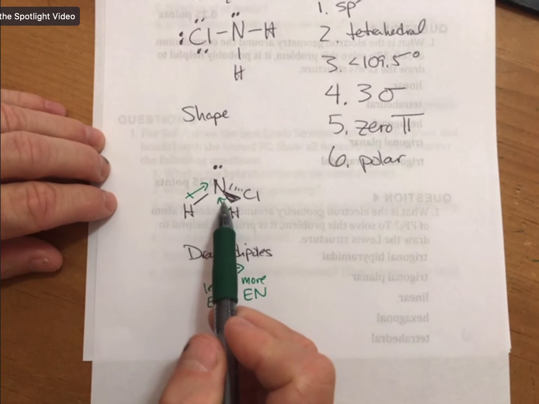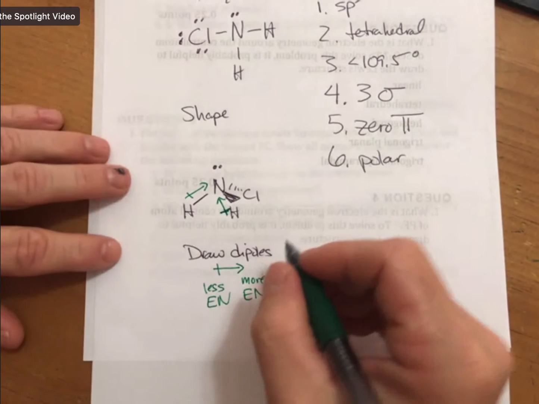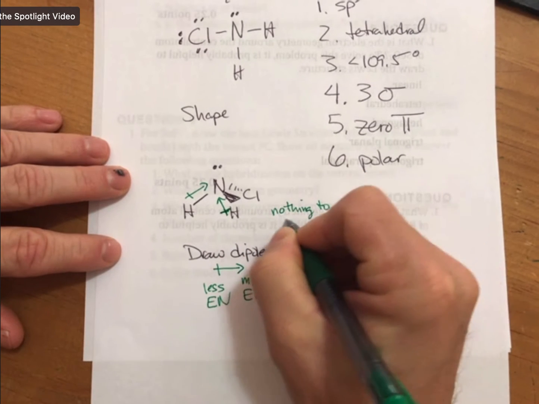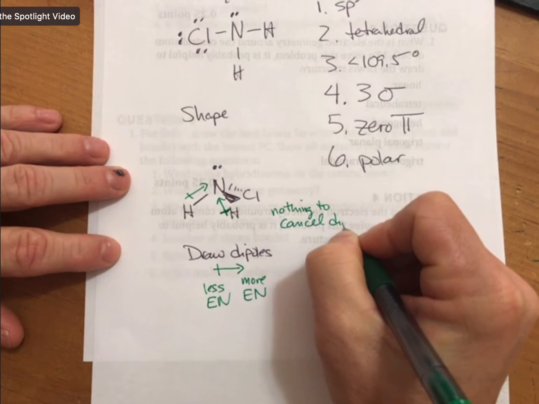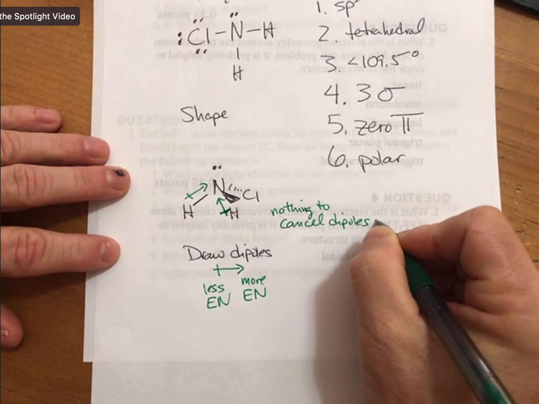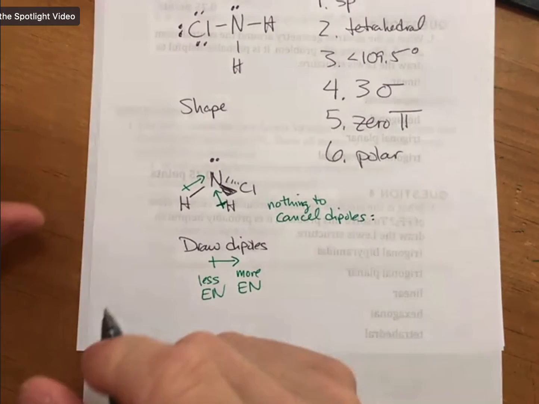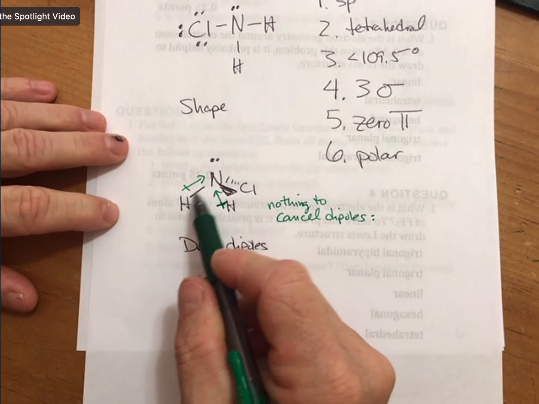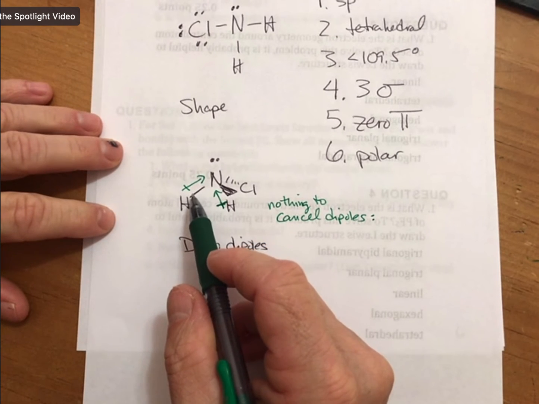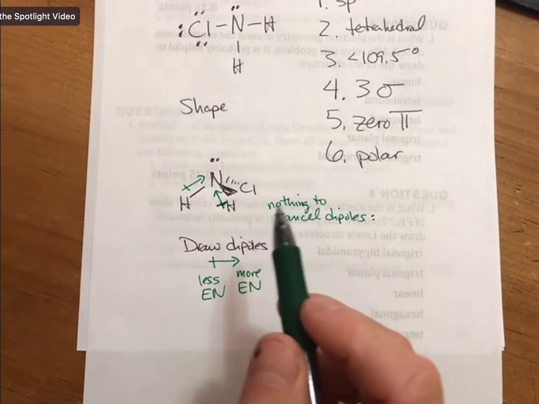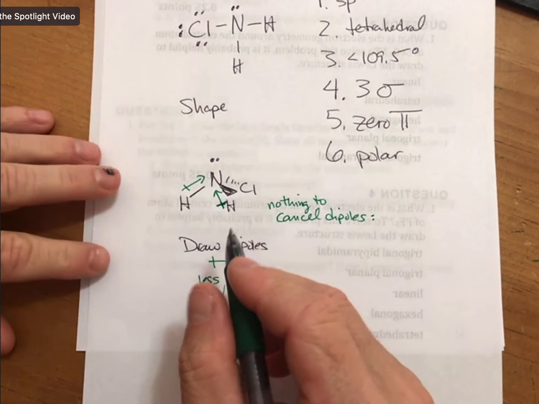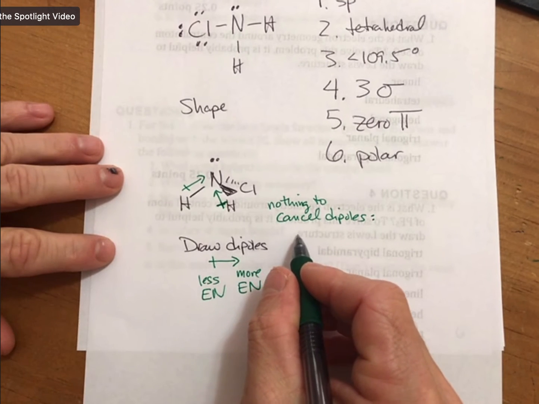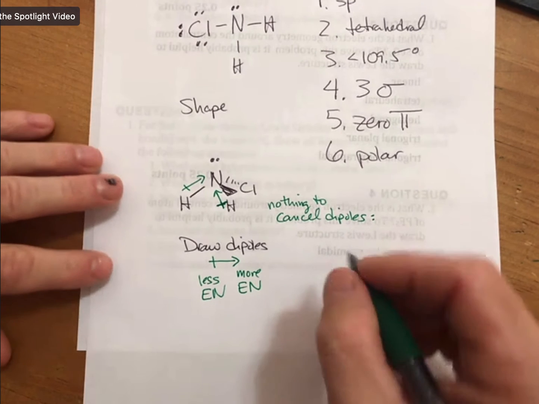If you look at these two dipoles, there's nothing to cancel the dipoles out. And so our conclusion is that this molecule has polar bonds. Those dipoles associated with the polar bonds do not cancel out. This is a polar molecule. So I'm just going to write here, polar molecule with polar bonds.